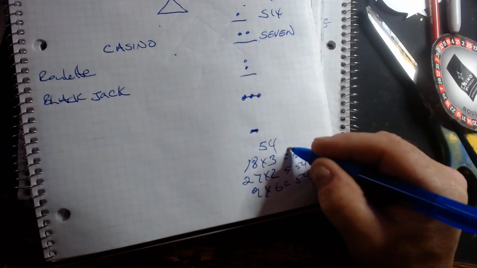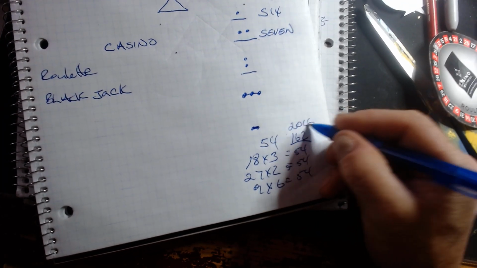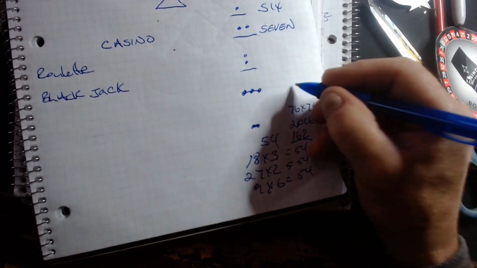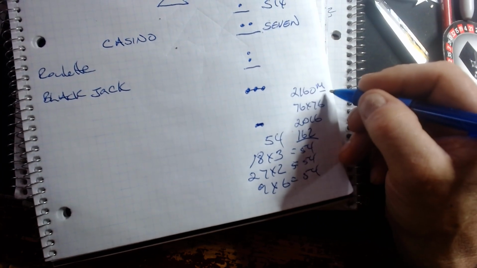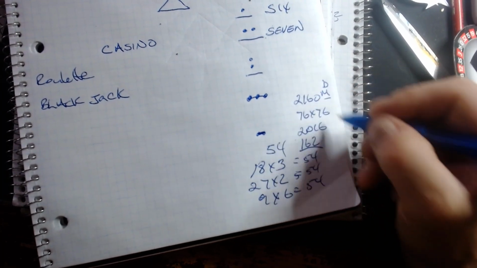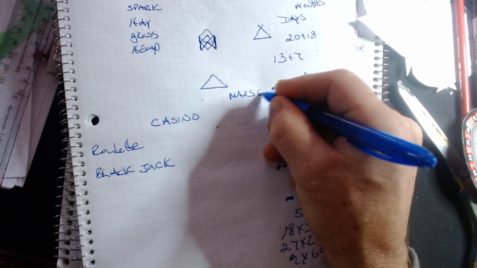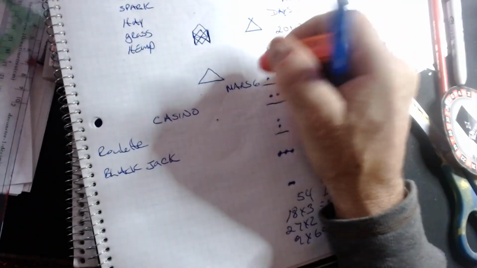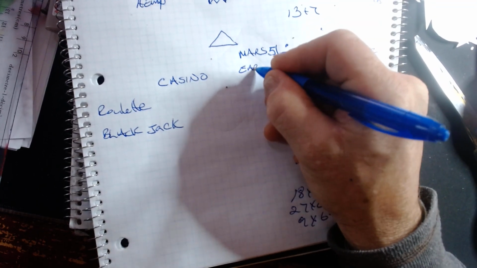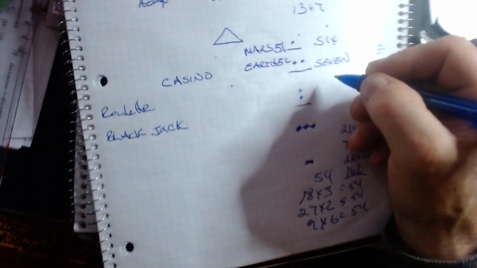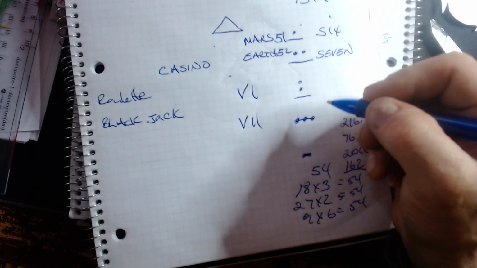Are there any other ways to make it? Just to note, 150, 162, or 216, 76 times 76, or 2160, which is the miles in the diameter of the moon. The word Mars equals 51. The word Earth equals 52. So in Roman numerals, I'm going to go V16 and V117.